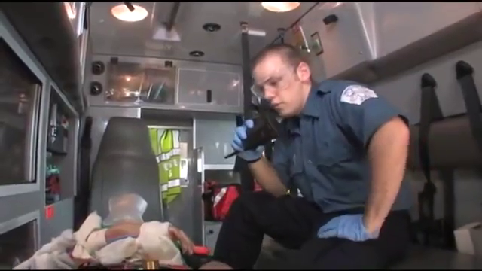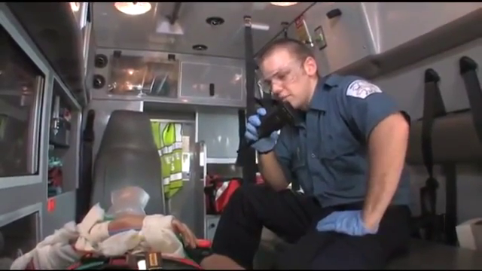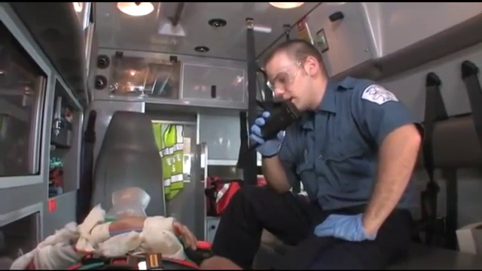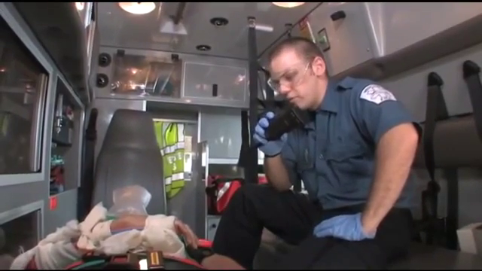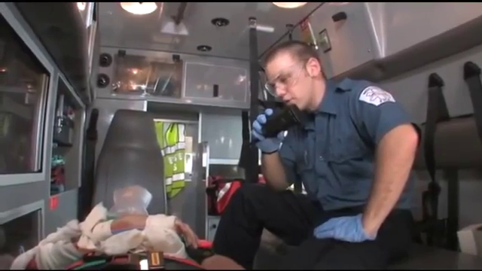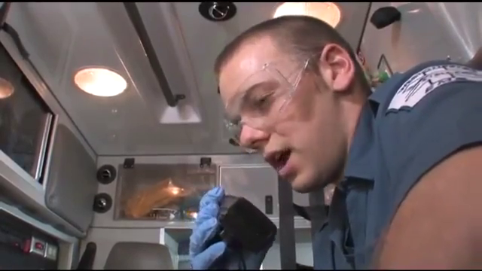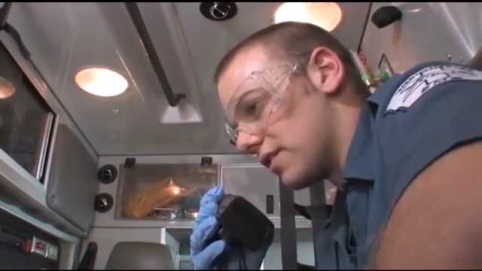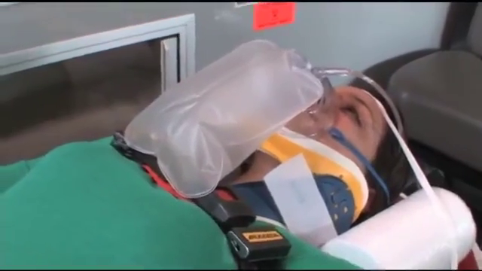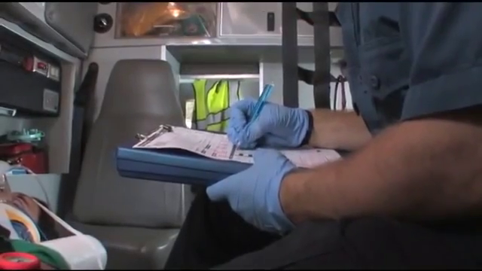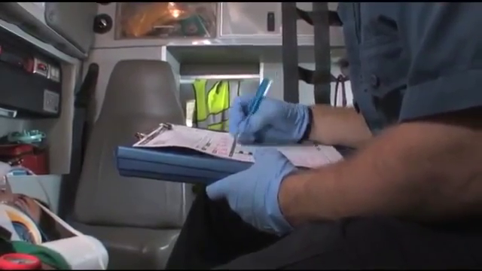Either during a radio report or upon arrival to the emergency department or other facility, introduce yourself and the patient and give a full report about the patient's mechanism of injury, chief complaint, presenting problem, history of present illness, past medical history, vital signs and physical exam findings, treatments, and response to those treatments. Document all of the above, including any observations about the scene, on the patient care report.